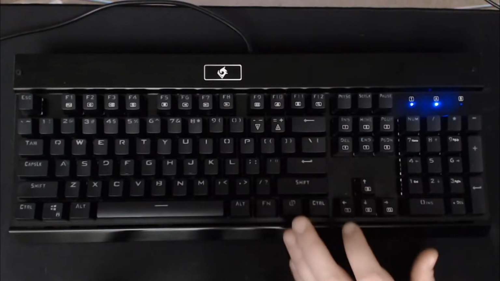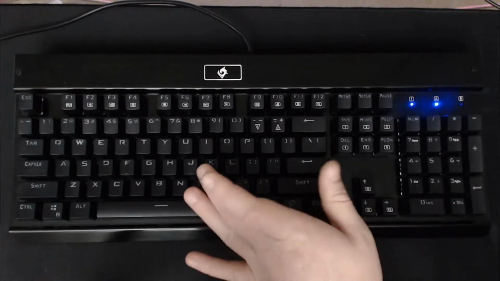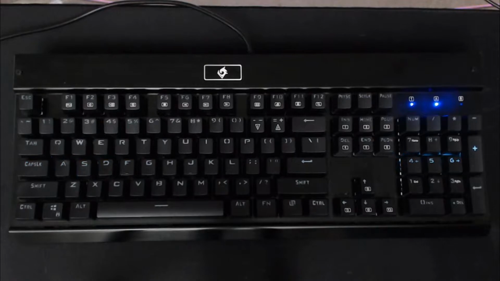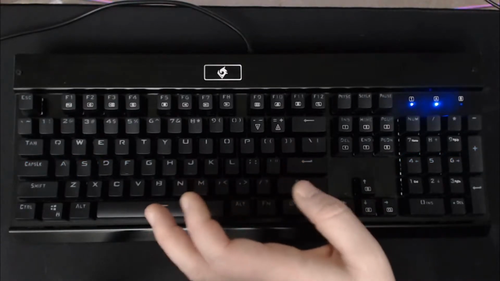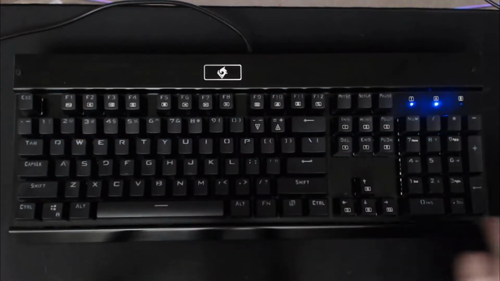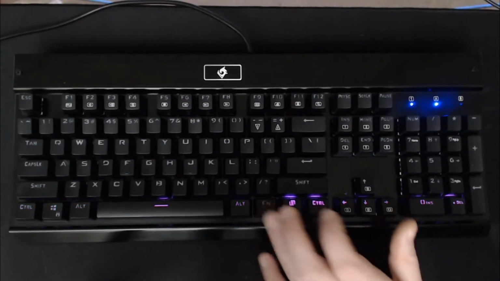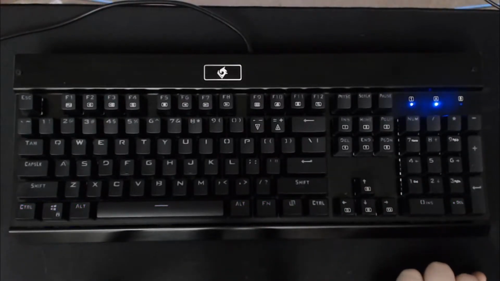And then the last one I believe we have is the row pulse. Whenever you press a key in a row, it's going to pulse the lighting down the row. So this one you can actually change the color here, and then you can also change the speed.